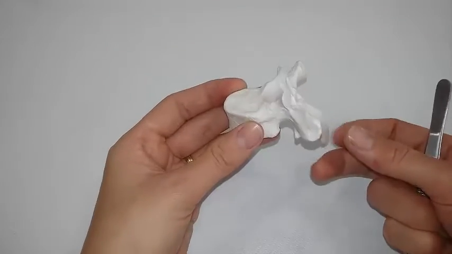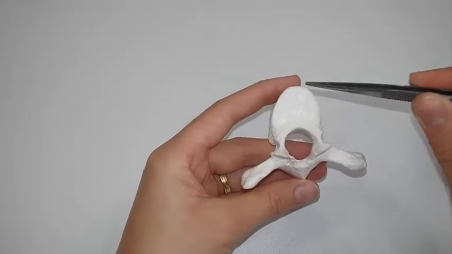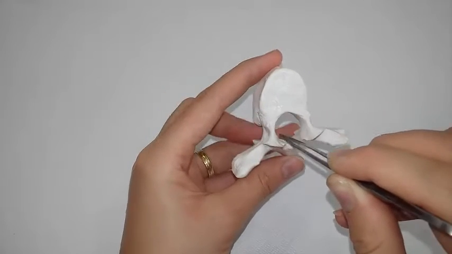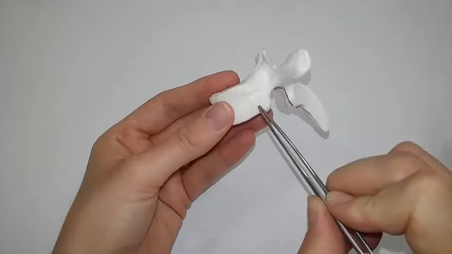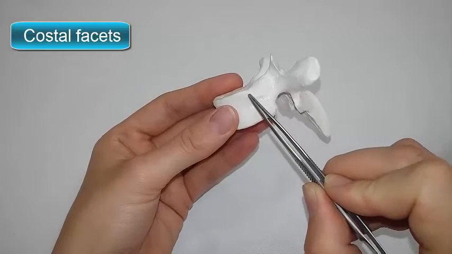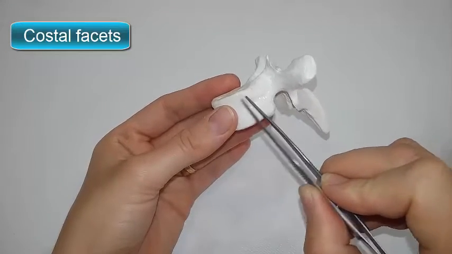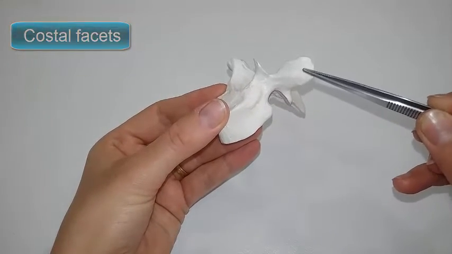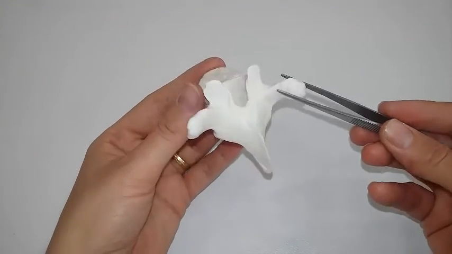A typical thoracic vertebra has the following features. The body is medium size and heart-shaped. The vertebral foramen is small and circular. The spines are long and inclined downward. Costal facets are present on the sides of the bodies for articulation with the heads of the ribs. Also, costal facets are present on the transverse processes for articulation with the tubercles of the ribs. Note that T11 and T12 have no facets on the transverse processes.